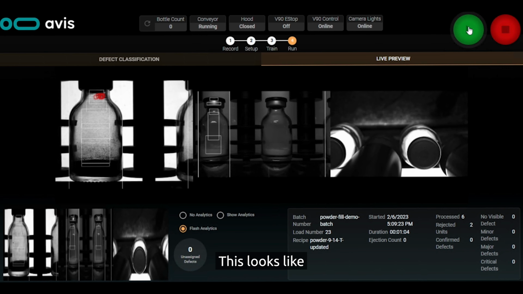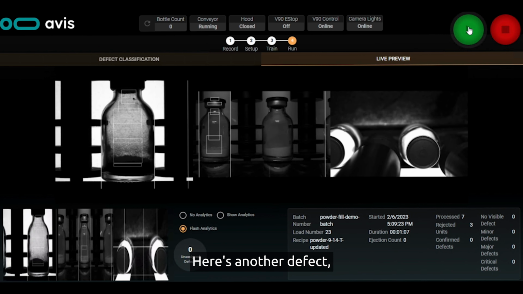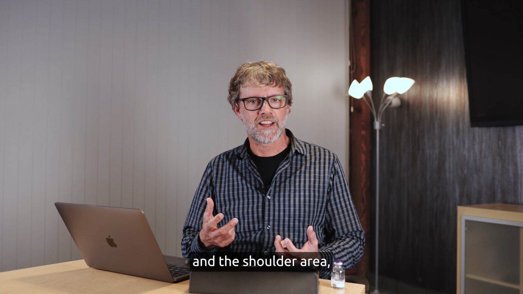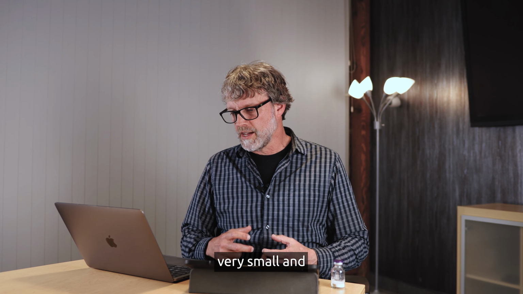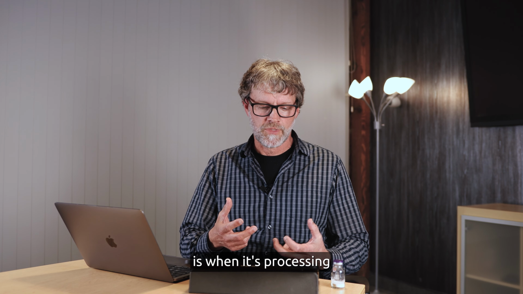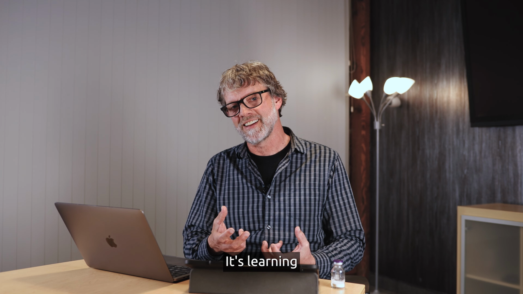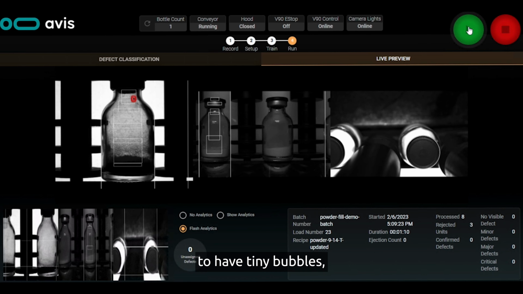Here's another defect. This looks like some kind of a scuff up along the neck of the vial. Here's another defect, which is a bubble in the glass. It's very common for molded glass to have bubbles, especially in the neck and the shoulder area, although typically they're very, very small. And one of the things that Avis does, since it's an unsupervised machine learning system, is when it's processing that recording of the compliant vials, it's learning that in the neck and shoulder area, it's okay or it's compliant to have tiny bubbles embedded in the glass.